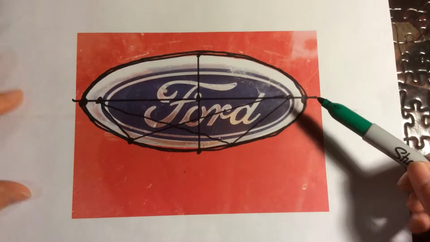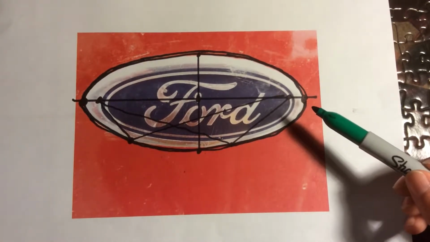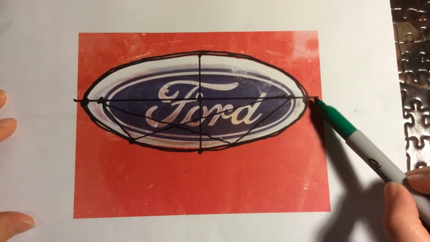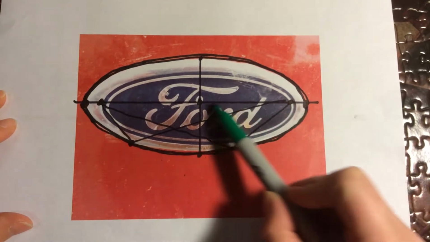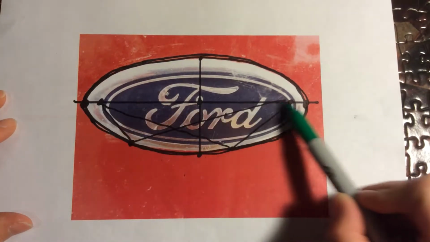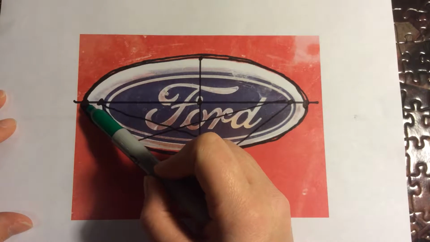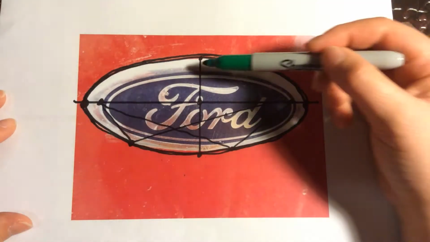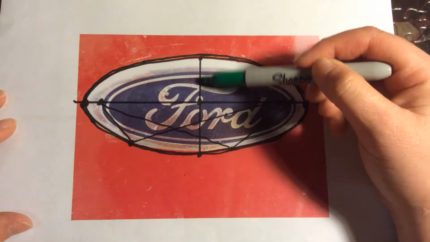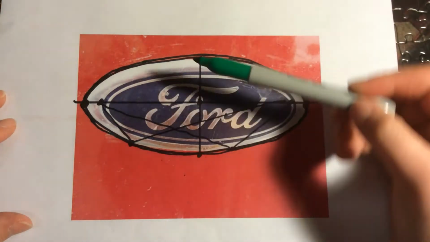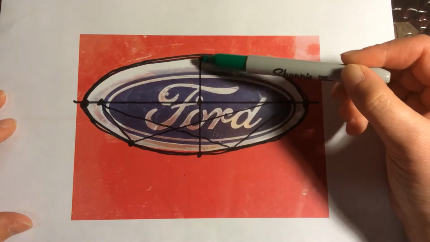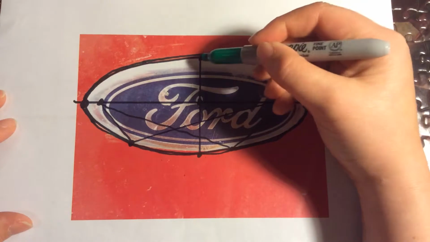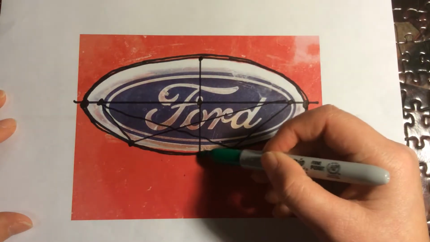So we have the major axis is this line right here, and that's going to be the longer line of the ellipse, and the shorter line of the ellipse, that's going to be the minor axis. And on the minor axis, you're going to find the intercepts. So you'll have two intercepts. You'll have this point right here and this point right here.